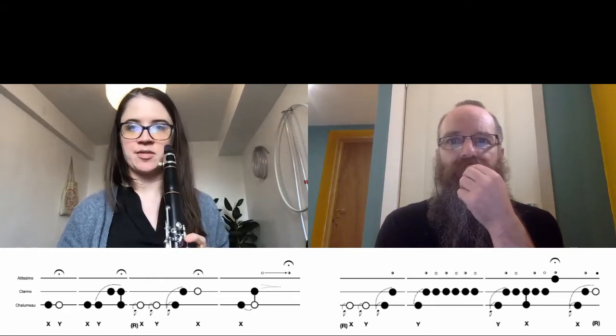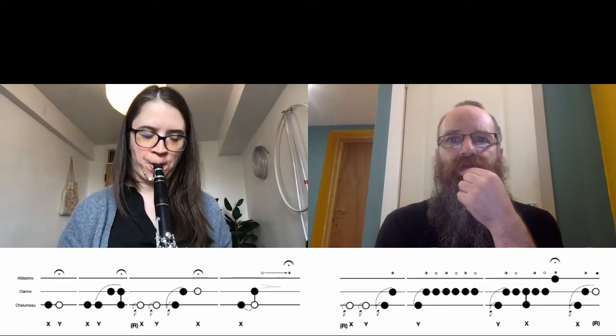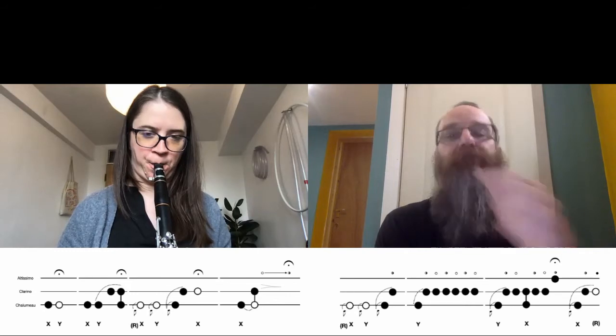So I can keep the multiphonic. It just kind of all bends down a bit on that one. Yeah, that's what the notation looks like. It says let the top one fade away. Actually, what I probably should have done was put a fade into the top one so you can see that happening. Yeah, that would make that more clear, actually.